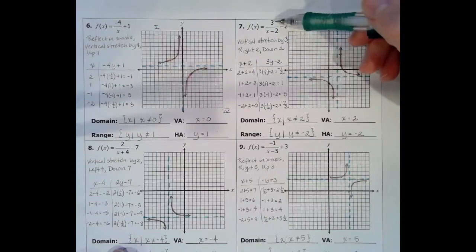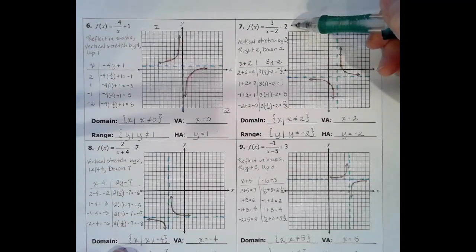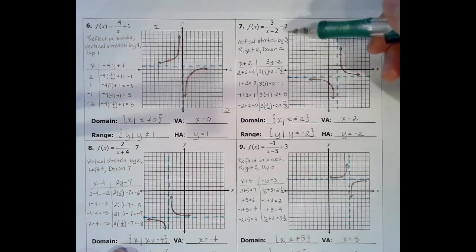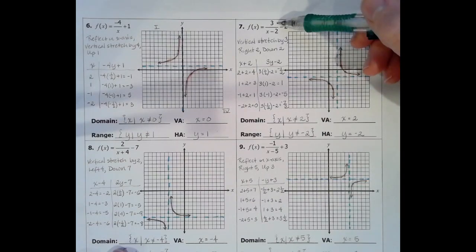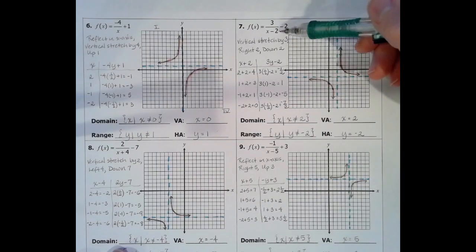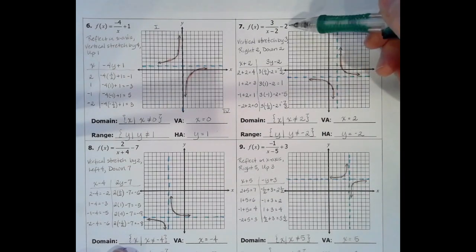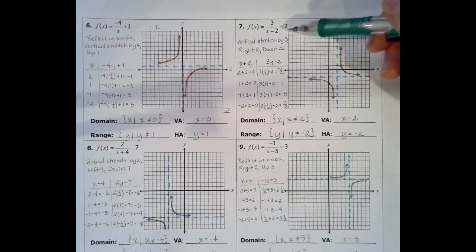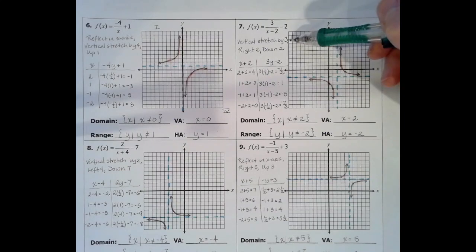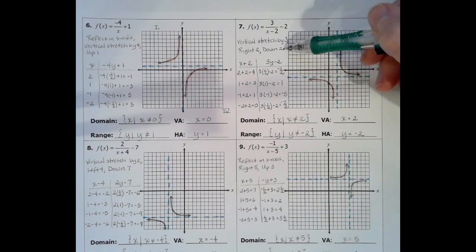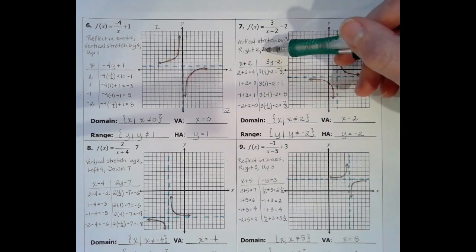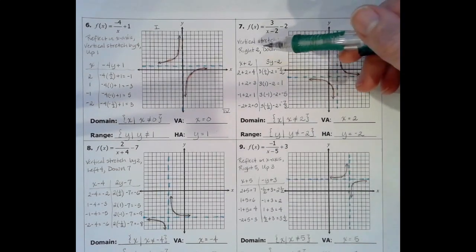We have 3 over x minus 2 minus 2. All right, so what's going on here? This is a vertical stretch by 3. We're going to go to the right 2, and then we're also going to go down 2. So we have 3 transformations here. So let's talk about that for a moment. The stretch is going to affect the y values. The going down will affect the y values. The only thing that affects the x values is to go to the right 2.